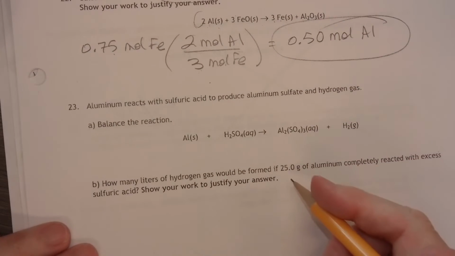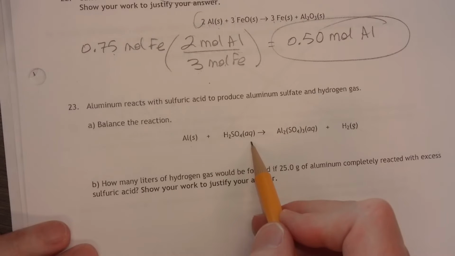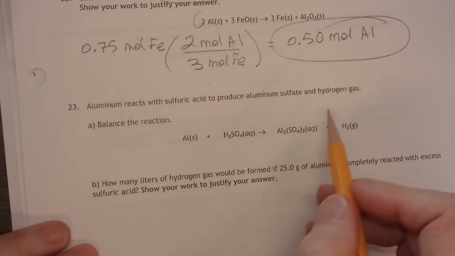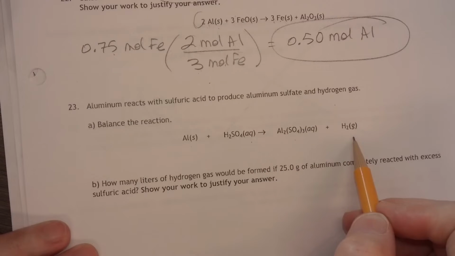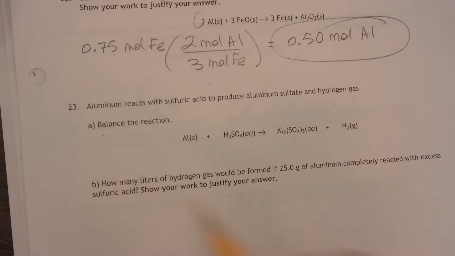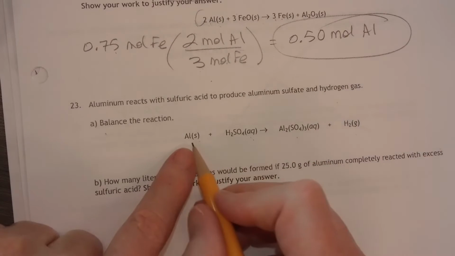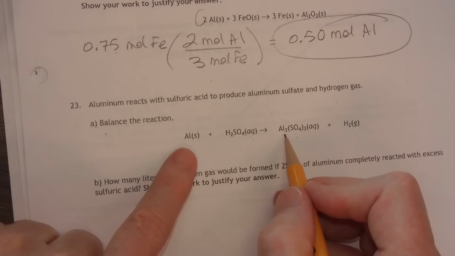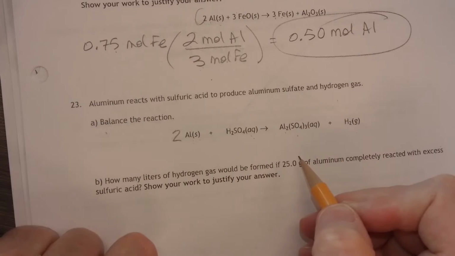All right, next question: aluminum reacts with sulfuric acid, and they gave us the problem, that's nice, to produce aluminum sulfate and hydrogen gas. The first thing we need to do is balance the reaction. They gave us the formulas, but we need to balance. I have 1 aluminum here and 2 aluminums here. So in pencil I will put a 2 here.